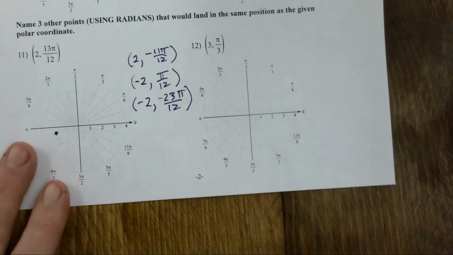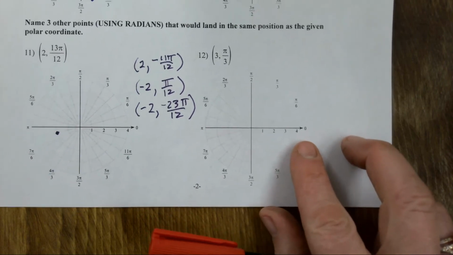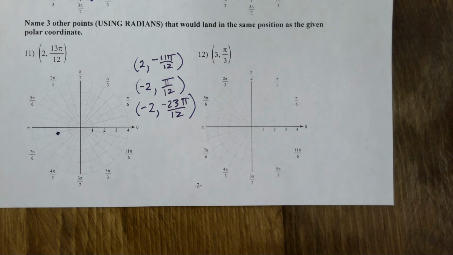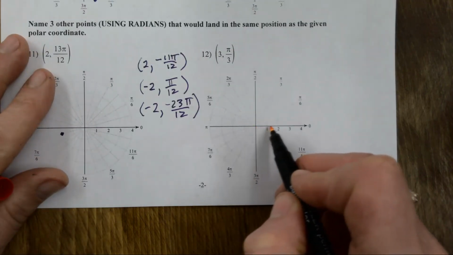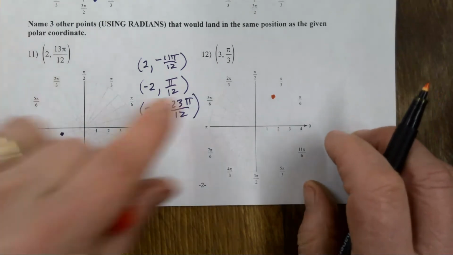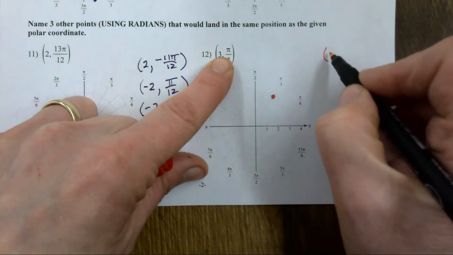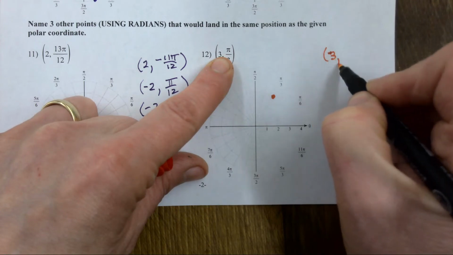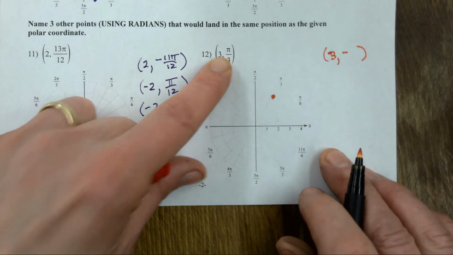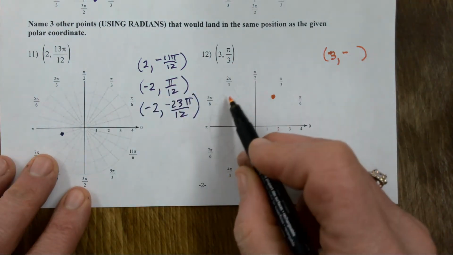Okay, so let's do our next one. Start by visualizing where it is, and then talk yourself through it. So this is right 3 around π/3. That's the first one. I want to get there with a negative angle. So I would move right 3 and backwards how much?